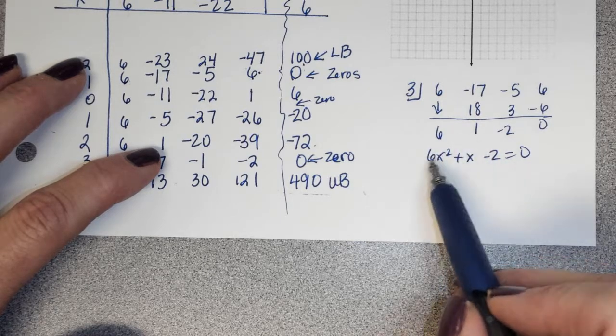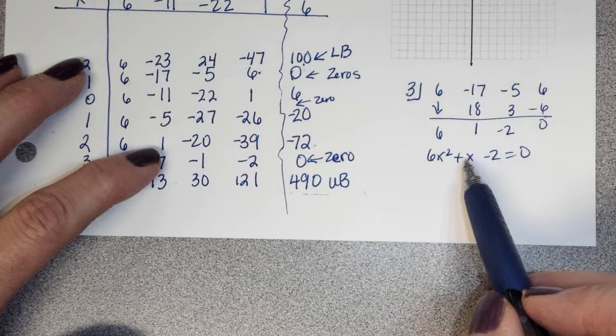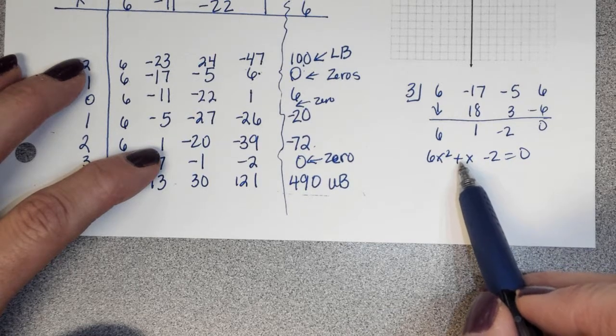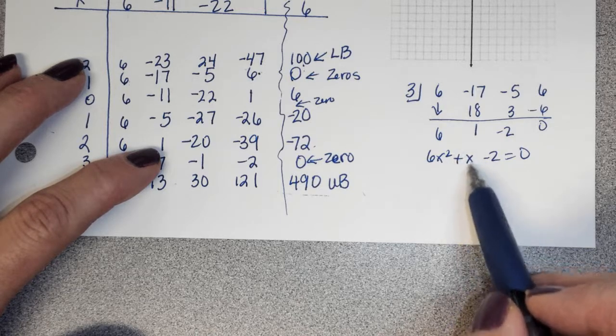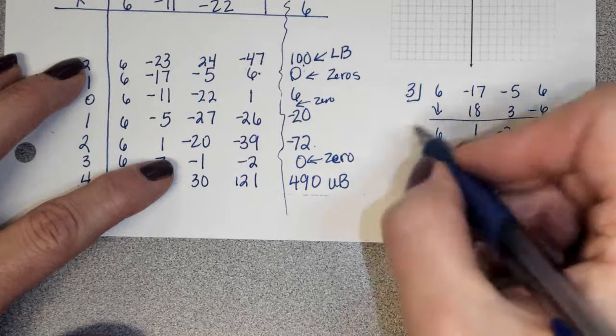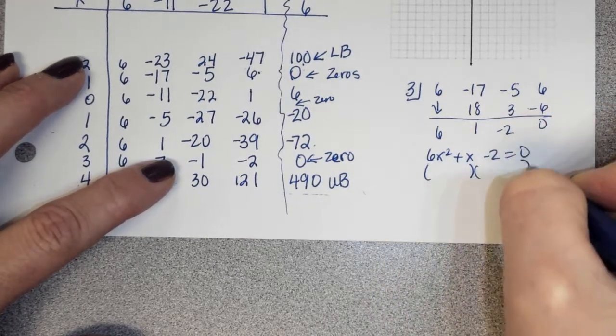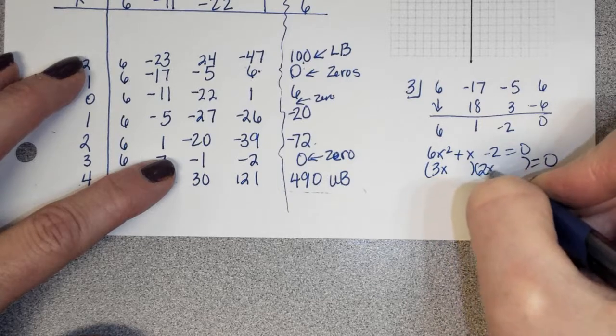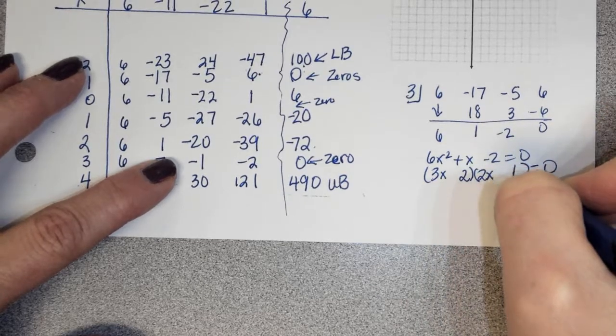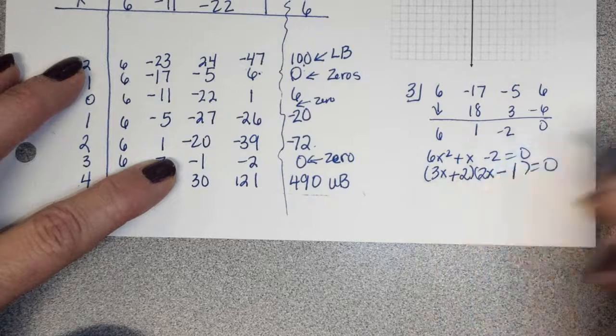Are there numbers that multiply to be -12 that will combine to give me 1? What are factors of -12? -3 and 4 or -4 and 3? Those would combine to give me 1. This can be factored. Set up your double parentheses. 3x, 2x, 2, 1, plus, minus.